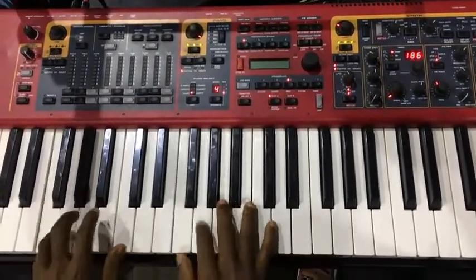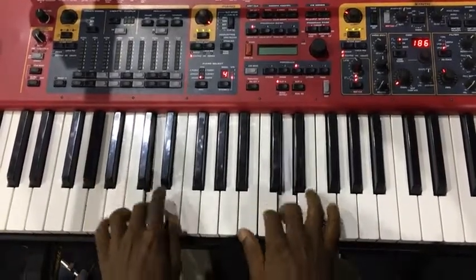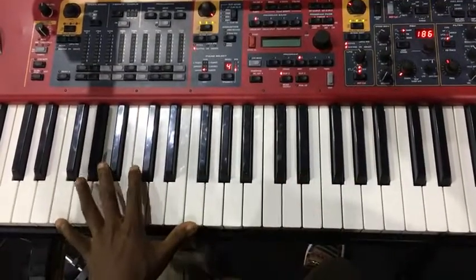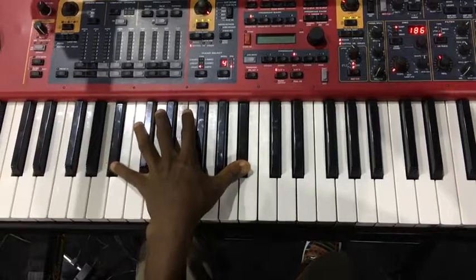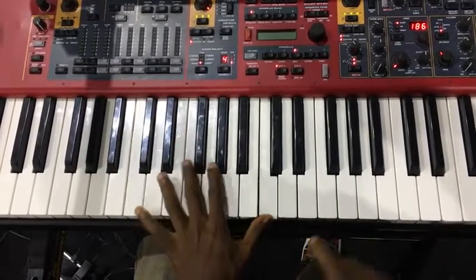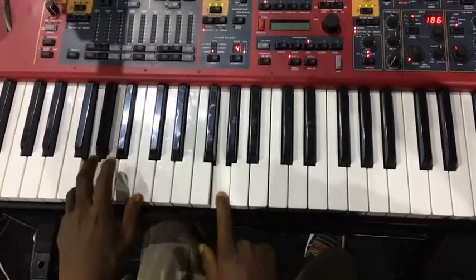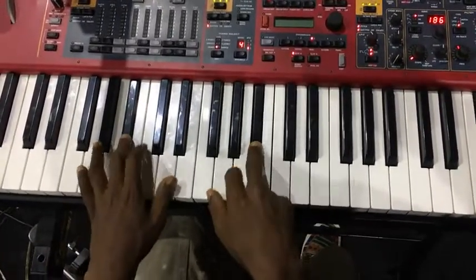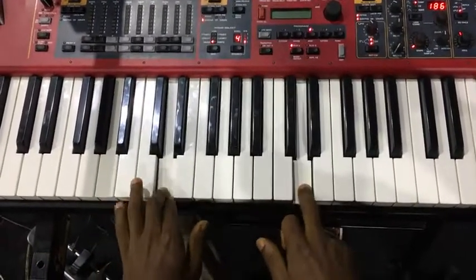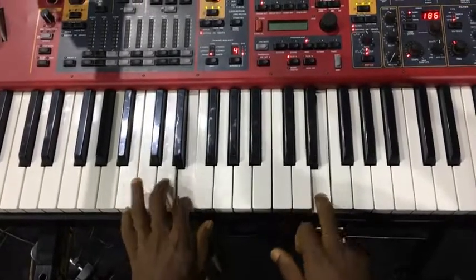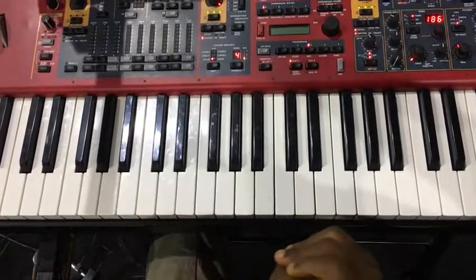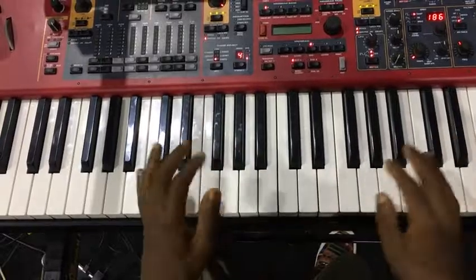You know, the do re mi fa sol la ti do. So they are F, G, A, B flat (or A sharp), C, D, E, and F. One more time: F, G, A, B flat, C, D, E, F. Now, that's basically the tonic solfa of F.